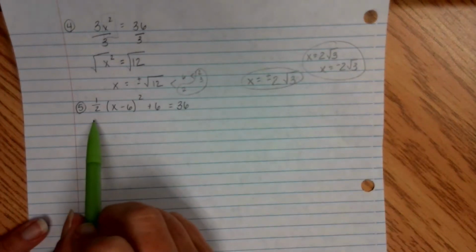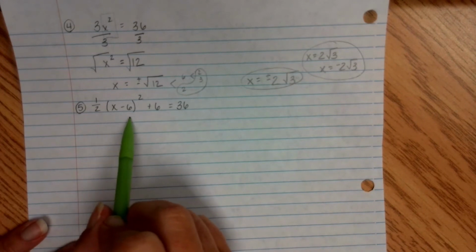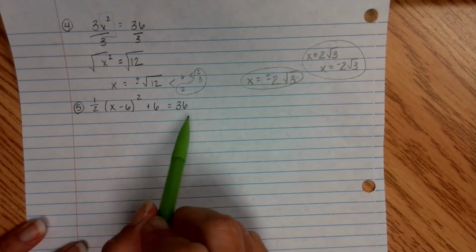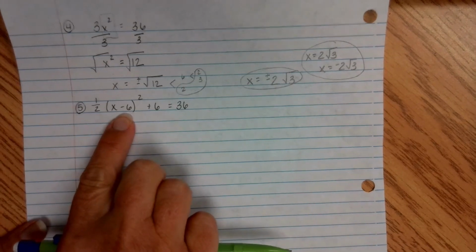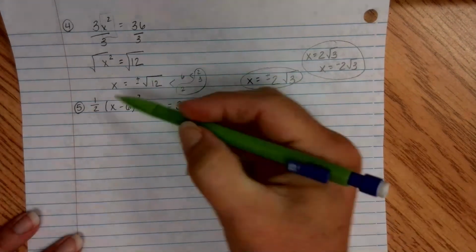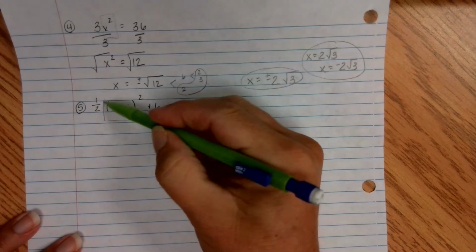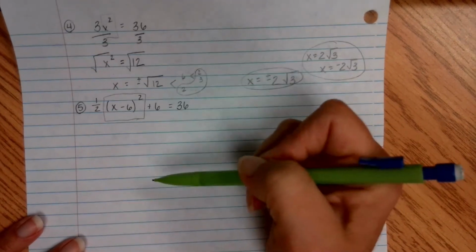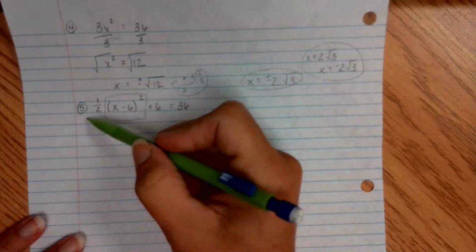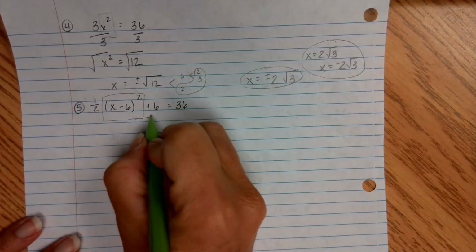So I have 1/2, and then I have x minus 6, which is being squared, and then a plus 6, and then a minus 36. These 6's don't cancel out, because this is being raised to the second power. This is my squared value. This is what's being squared. So this is what I need to isolate. So the 6 needs to go, and the 1/2 needs to go. So I'm going to move the 6 first by subtracting.